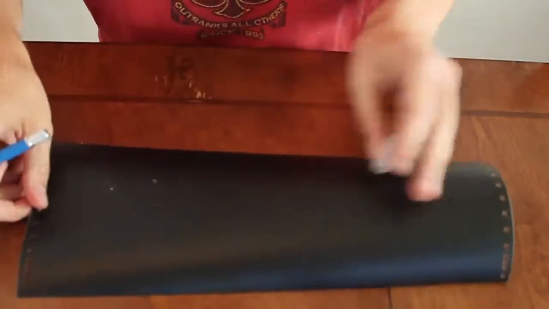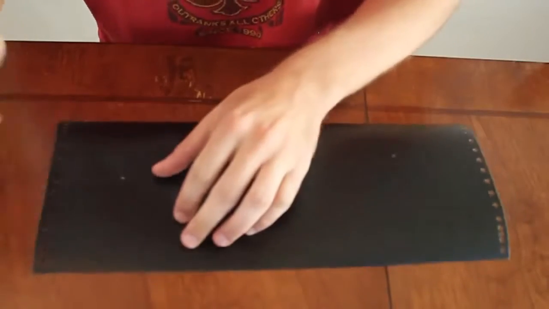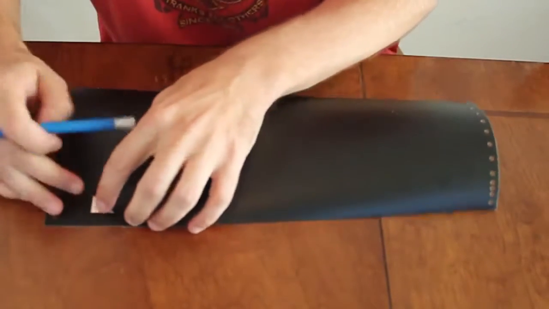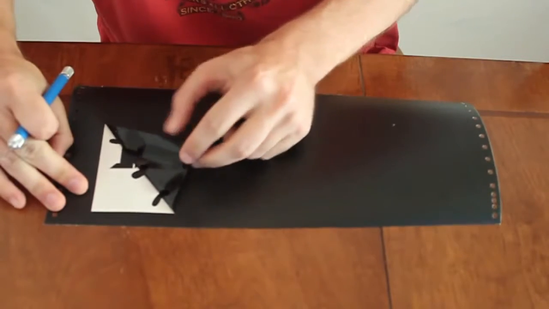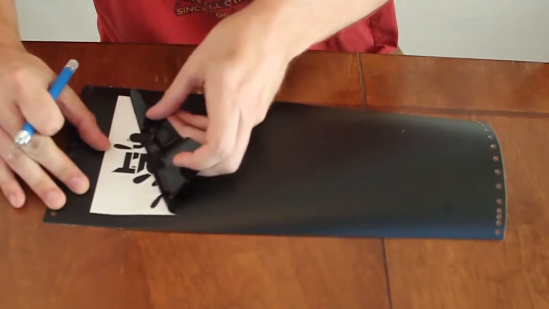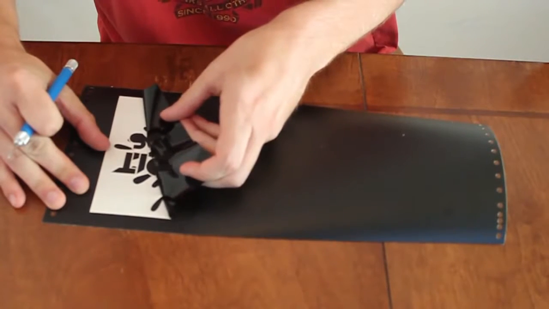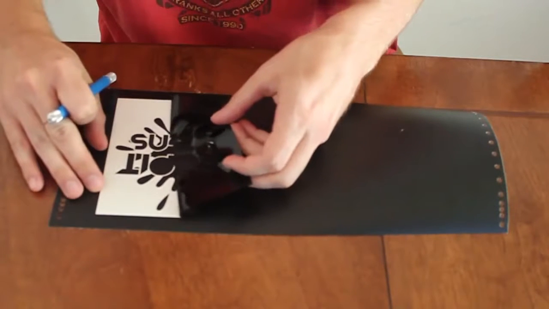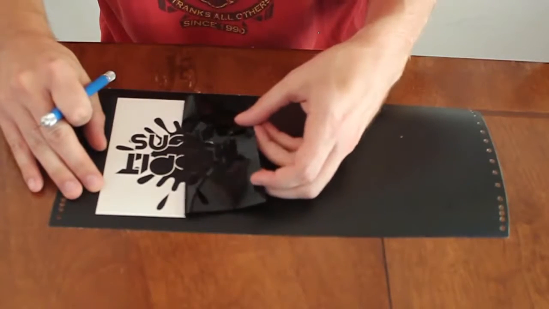Okay, so we're going to weed this graphic, which is to pull out the excess vinyl that we cut. And just start from an end basically, and go kind of slow because you don't want to pull out any of the small pieces. And just keep an eye on where everything is.